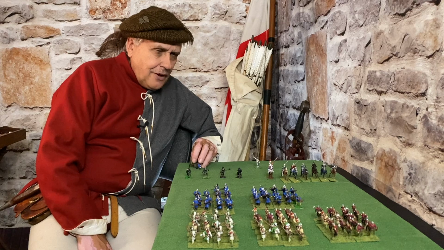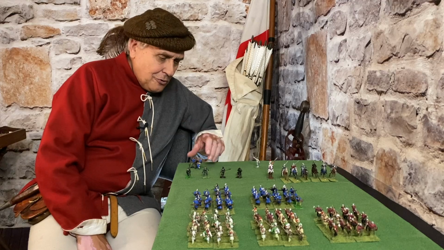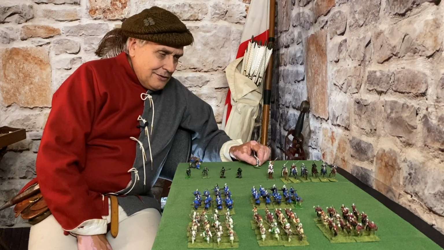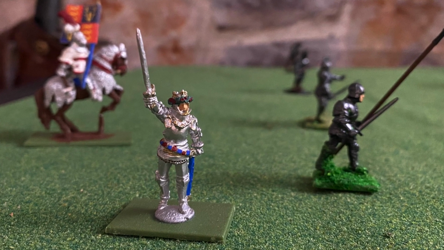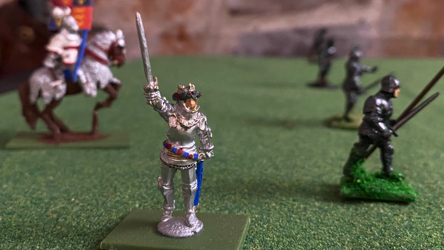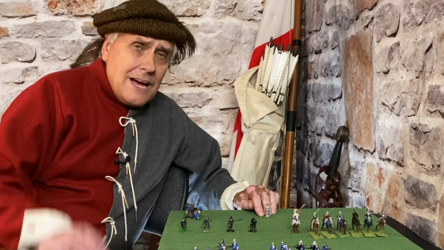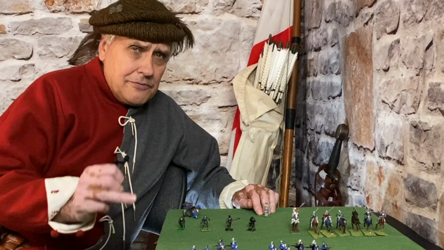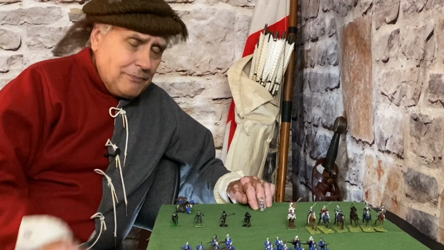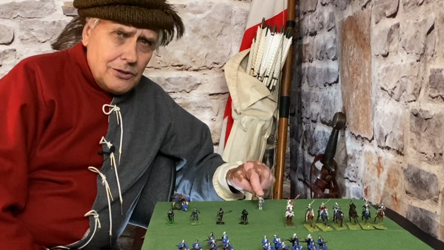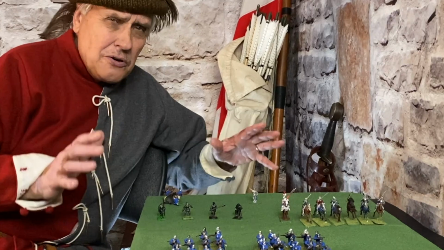So, the rank structure. Now, remember that bit I told you about the feudal system? It all starts with the king. I've got a king here, my little Henry V. Now, he will, of course, be in overall charge of his army. An English army in the 100 Years' War typically had three parts: the vanguard at the front, the main or mid-guard in the middle, and the rear guard. Now, the middle guard, or the main, is commanded by the king. But don't forget, he's in overall charge.